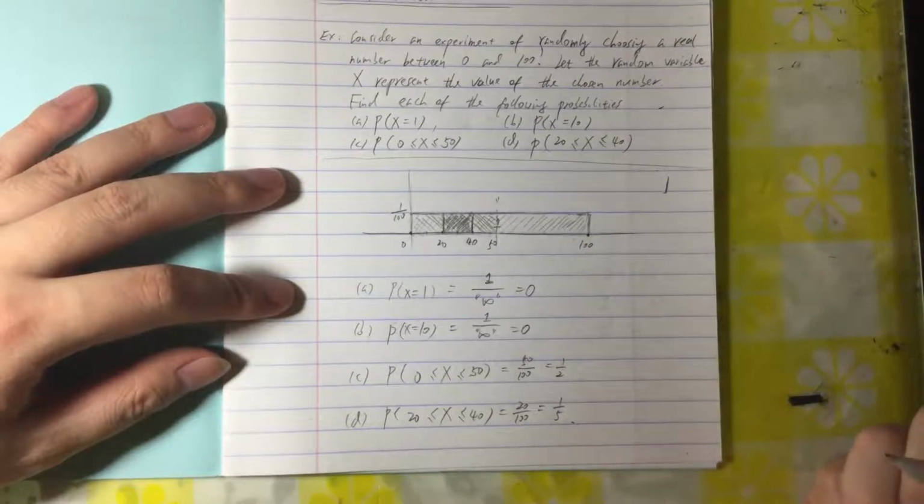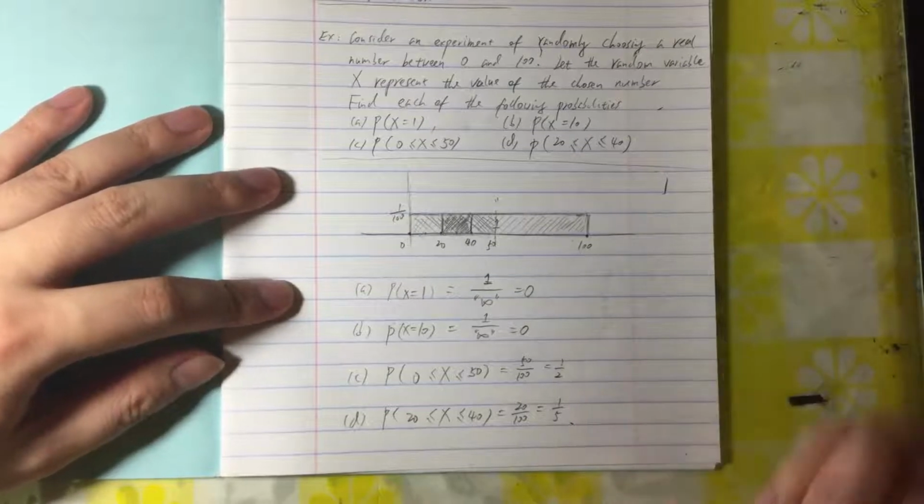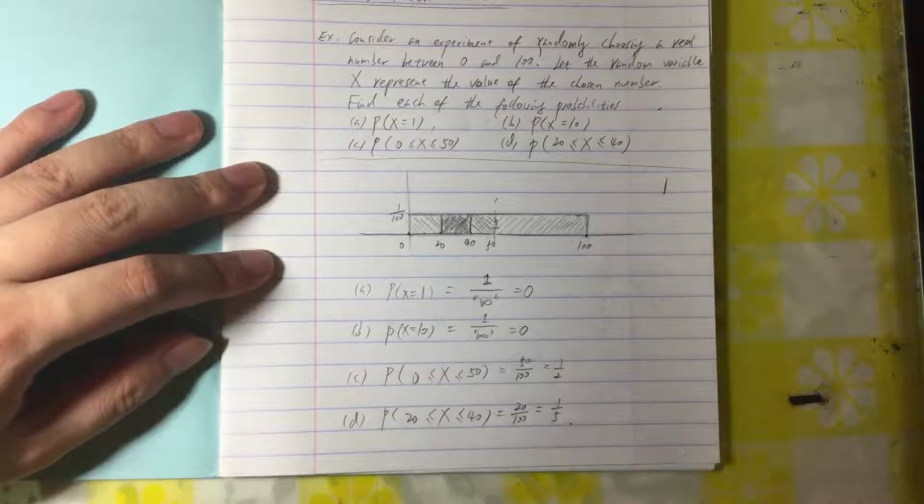So we can use area to represent probabilities. That's the idea of a continuous random variable. Next, let me give you the formal definition of continuous random variables.